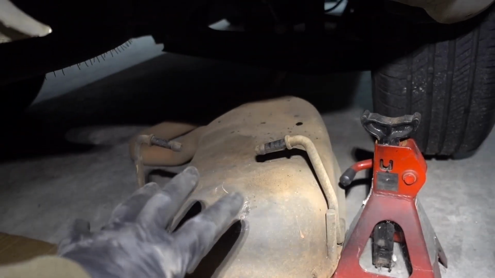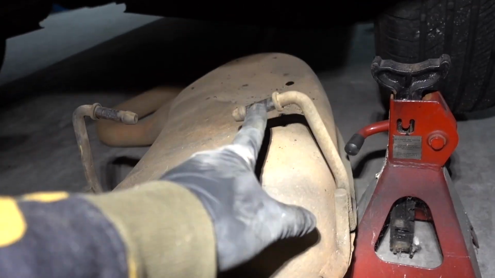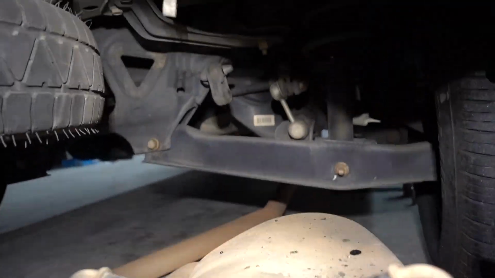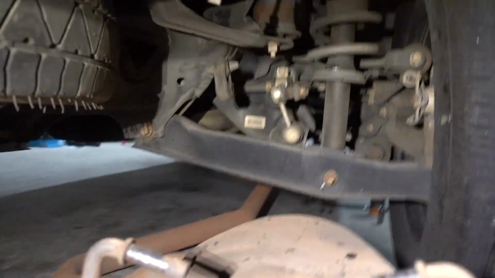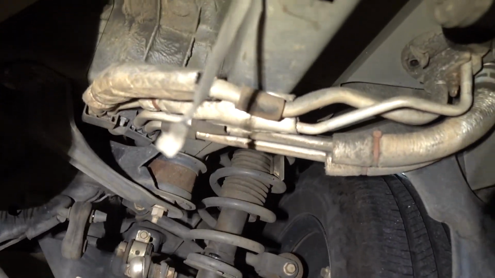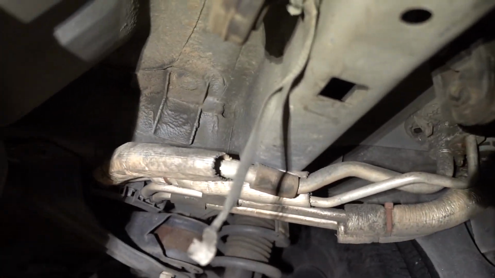And that one, this hanger, wasn't even connected, so probably somebody was here before. I just gotta remove the ones from the back, drop the whole system so I can slide the whole thing out. On the back there are 3 hangers, one in here, one in here, and one on the back. You can see them right here, these 2 and that one over there.